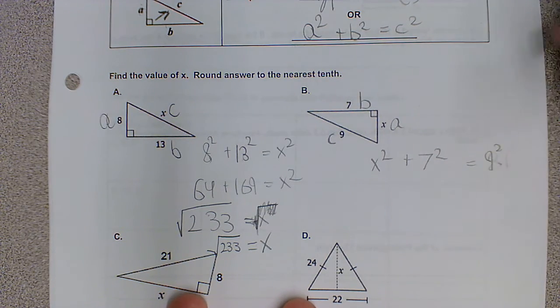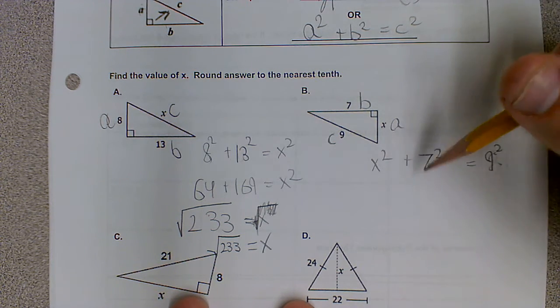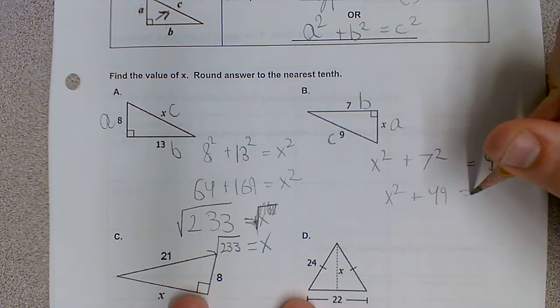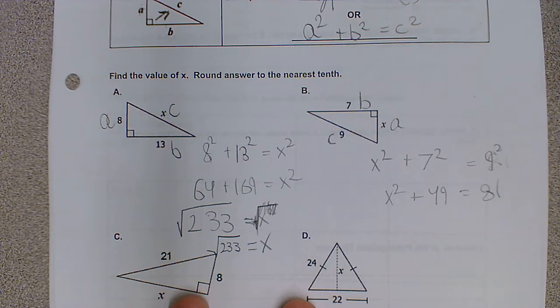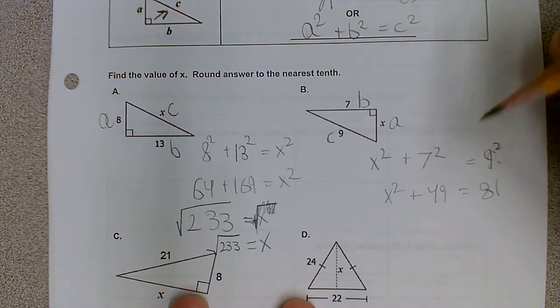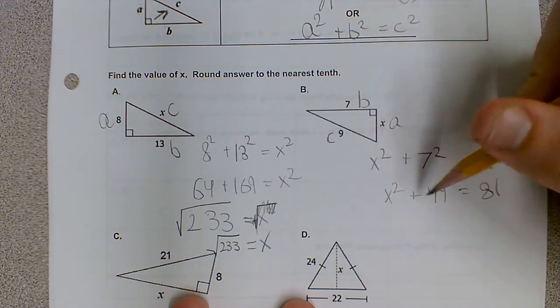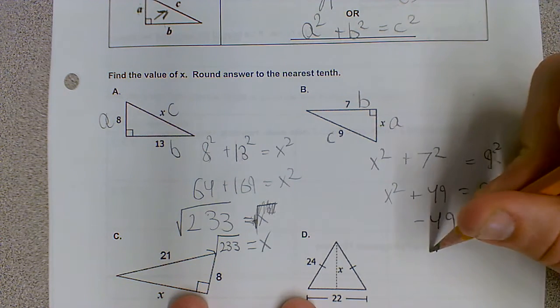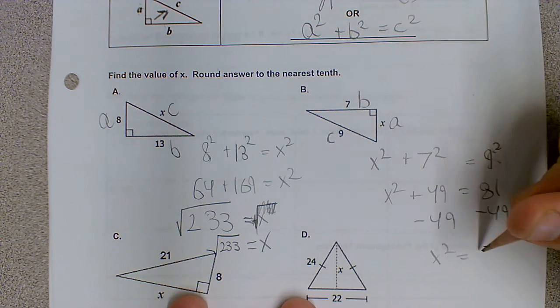Now the whole trouble this time is that our c is not x. Our c is all the way on the left side. That's not that big of a deal, because I'm going to square these out. X squared plus 49 equals 81. And ultimately, we're just going to do the same thing again. We're going to go ahead and, instead of add our numbers together, we're going to subtract the 49 over to the other side and say that x squared equals 32.